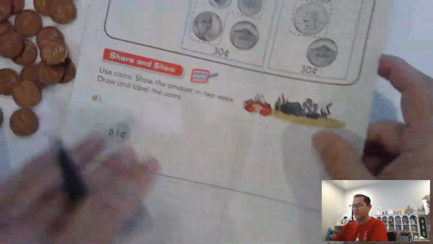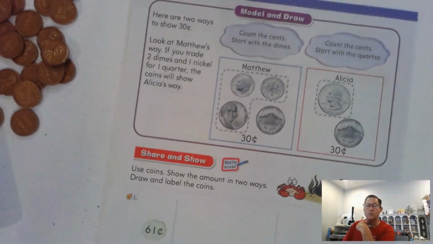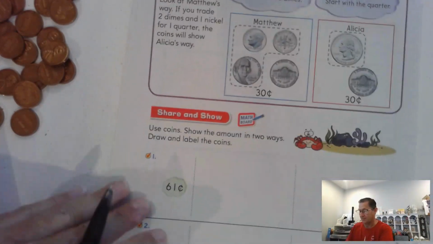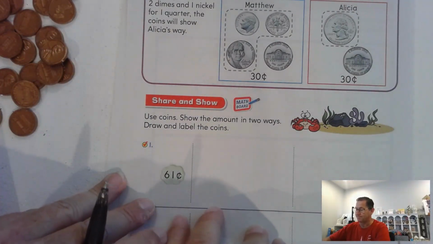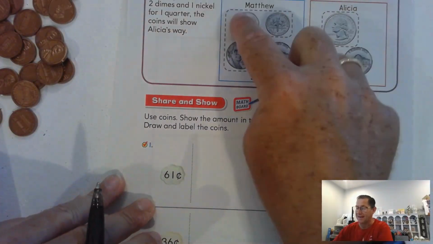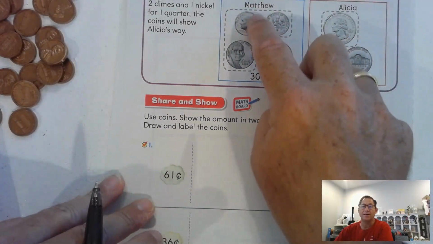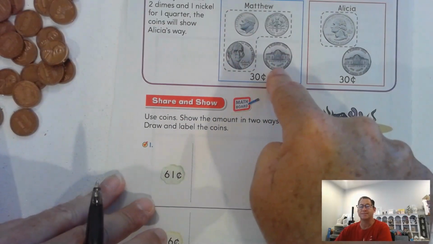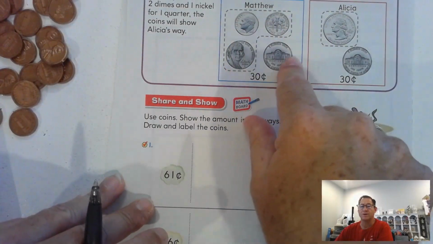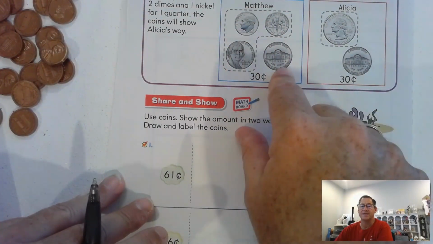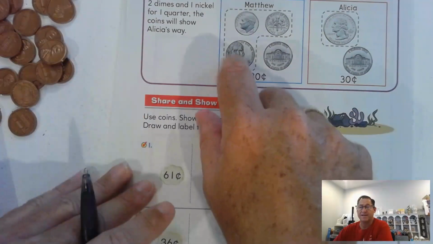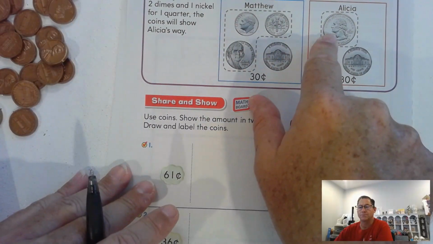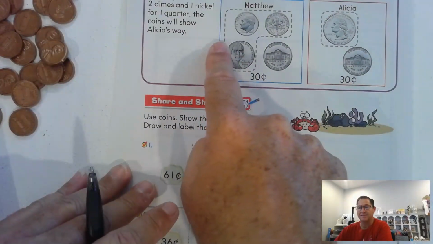All right, so page 358. Here are two ways to show 30 cents. Count the cents. Start with the dimes. 10, 20, 25, 30. So that's a quarter, and 25, and another 5 would be 30 cents. If that's a quarter, or 25 cents, trade it for a quarter. So a quarter and a nickel is the same as this.